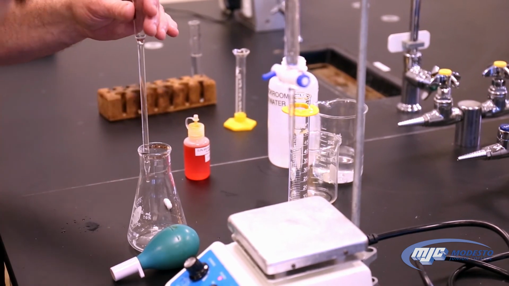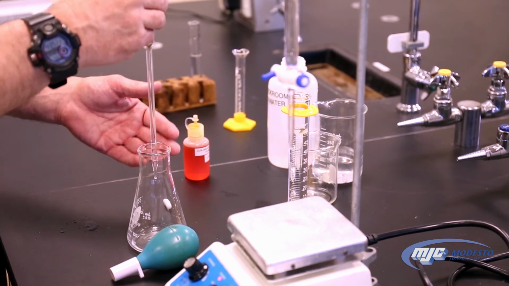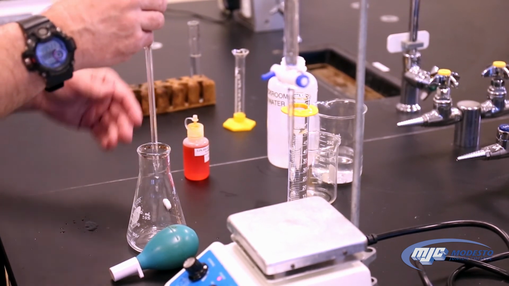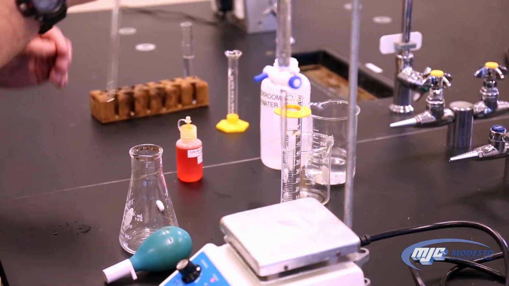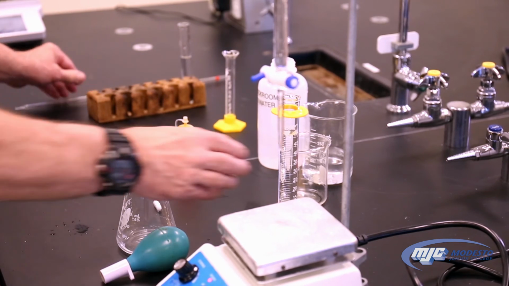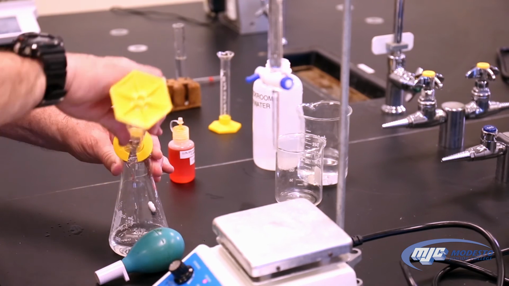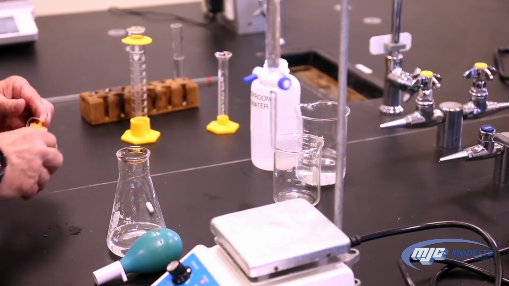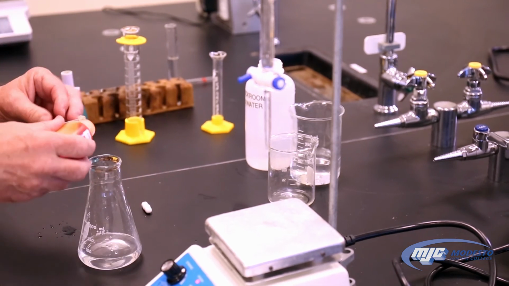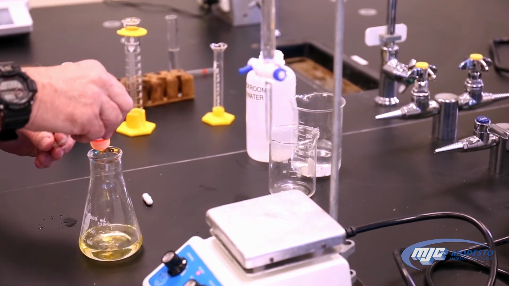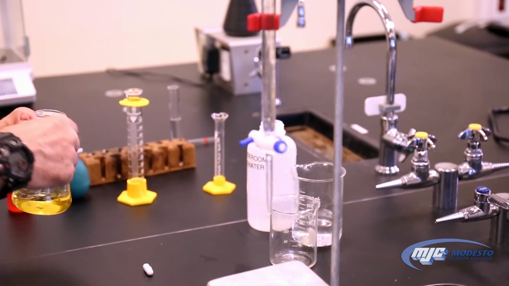I've refilled the buret with some more stock solution to make sure we don't run out. We're going to add about 50 mils of DI. Don't have to measure it carefully, it really doesn't matter. And a few drops of the indicator, bromothymol blue, and we'll be good to go. So I have roughly 50 mils of deionized water here. Add a few drops, doesn't matter really exactly how many, of bromothymol blue. And just like before, it looks yellow because it's an acidic solution.